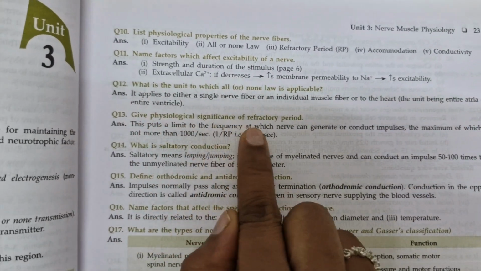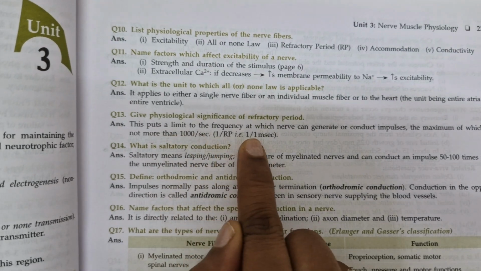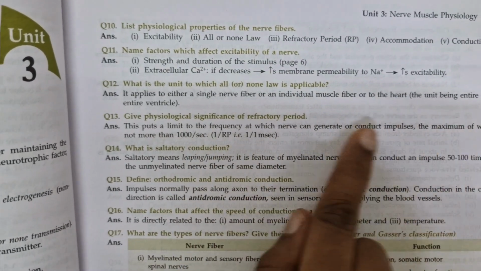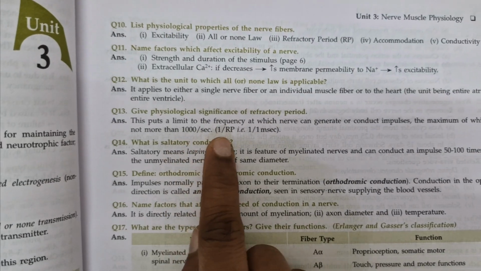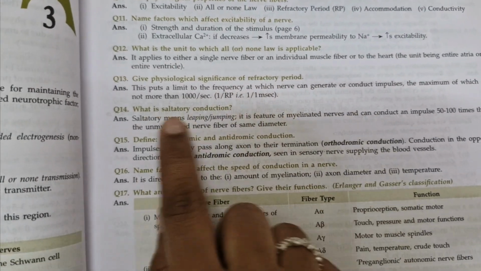Give the physiological significance of the refractory period. This puts a limit on the frequency at which the nerve can generate or conduct impulses, the maximum of which is not more than 1000 per second, that is 1 by the refractory period, which equals 1 by 1 millisecond.